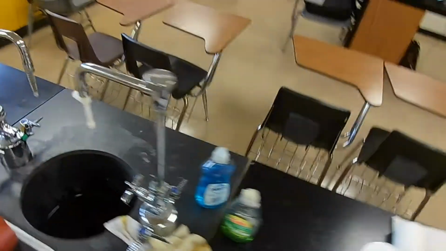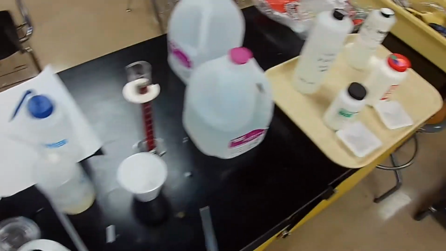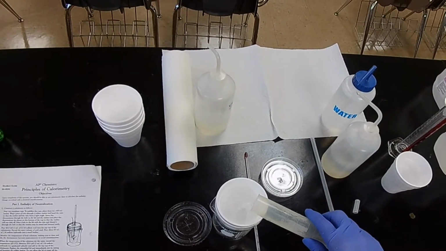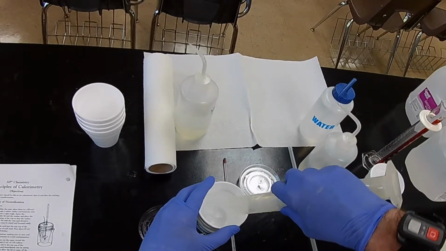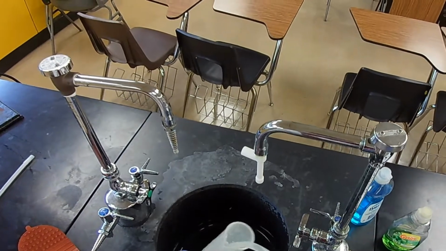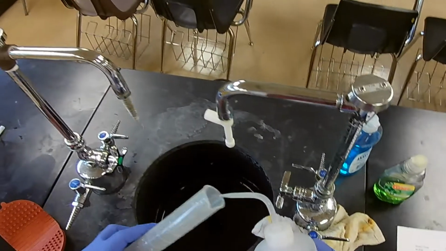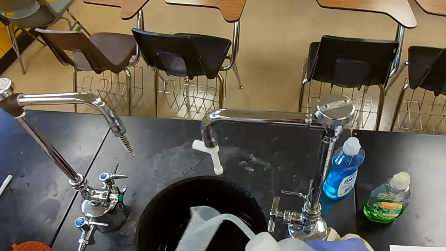Here we go. And this is safe enough to rinse down the drain. That's had acid in it, so I'm going to keep it with the acid bottle. And this goes in the calorimeter. All right, let's rinse that out so we can use it again for the base. That's the acid.